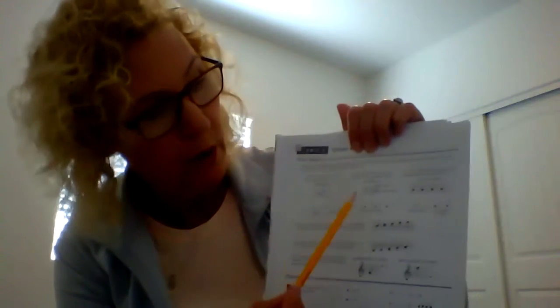The half note equals the duration of one whole note. Sorry, 2 half notes equal the duration. So when you have 2 of the half notes, which also have a hole, but they have a stem, that kind of cuts them in half. So we have 2 of those that equal 1 whole note, okay? The whole note gets 4 beats. The half note gets 2 beats each. This is beat 1, 2, 3, 4, okay?